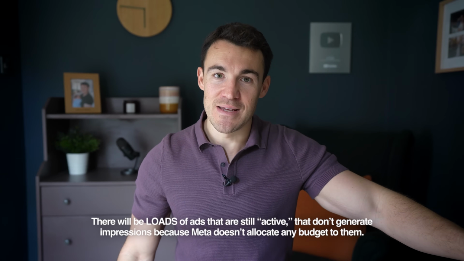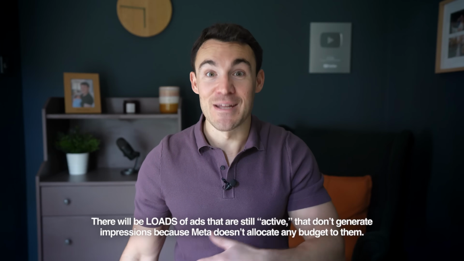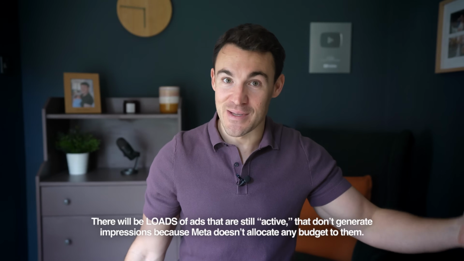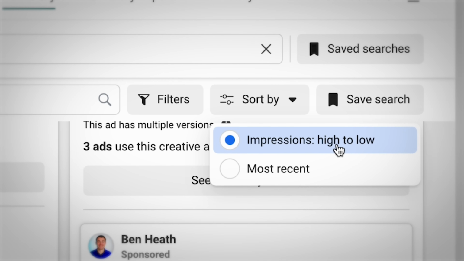Let's copy from this one. It must be a really high performer. And little do you know that it was actually getting no ad spend. It was just sat in an ad set alongside ads that were getting all the ad spend. But this ability now to sort by impressions high to low gets rid of that.